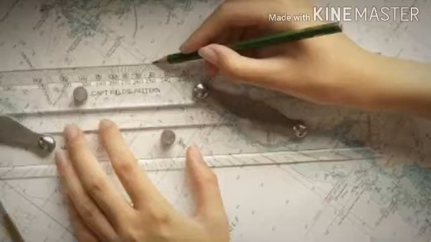Now we come to the scale of a plan. What is the scale of a plan? The scale of a plan is different from the scale of a map. It means there is a difference between the scale of a map and the scale of a plan. What type of differences are found? Let us now try to study.